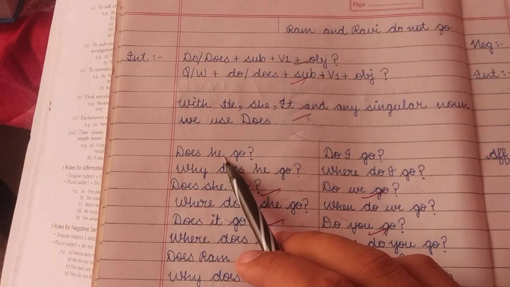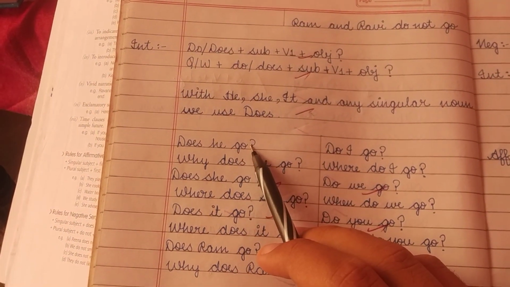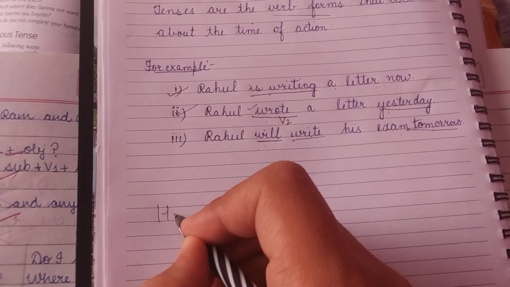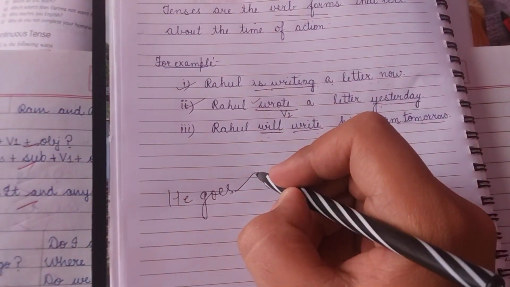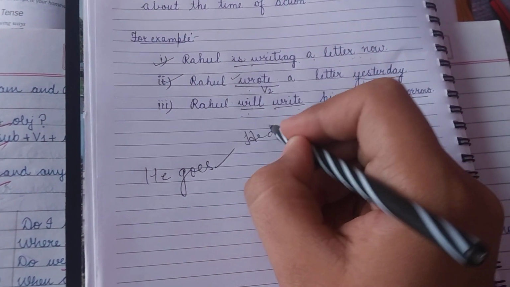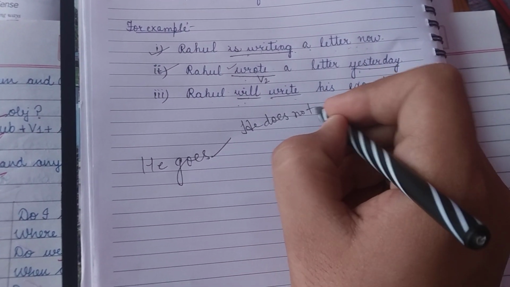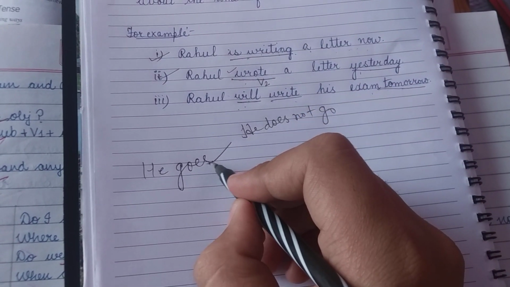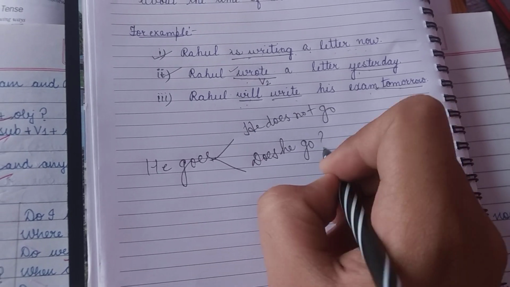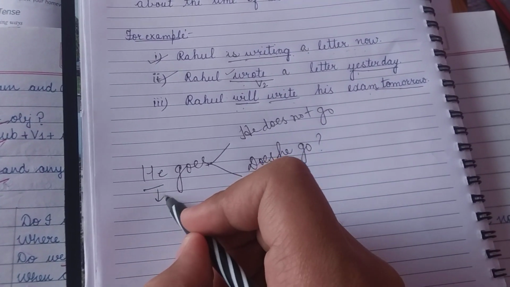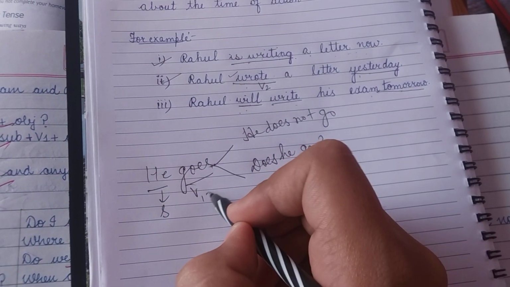Again the same sentence goes on. Does he go? From the beginning, I am telling you as a whole, the sentence was he goes. When you change it into negative, it becomes he does not go. And when you change it into interrogative, it becomes does he go, because here it is subject plus verb first form plus S or ES.